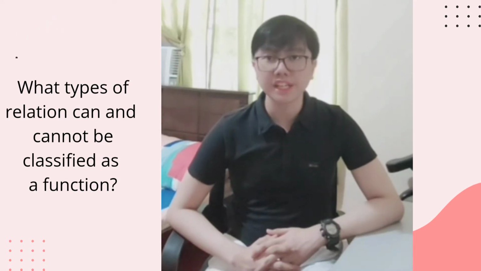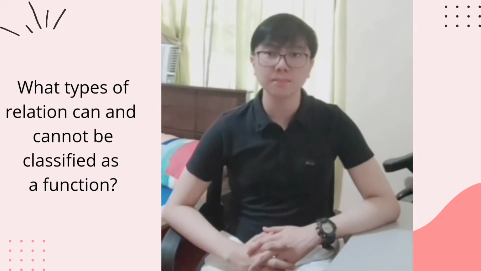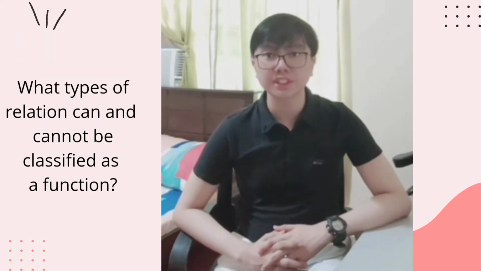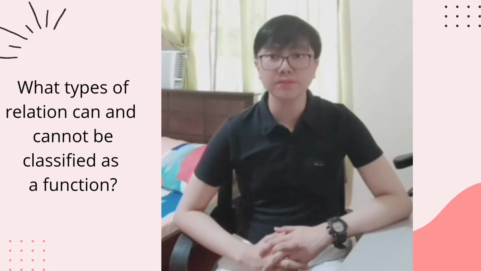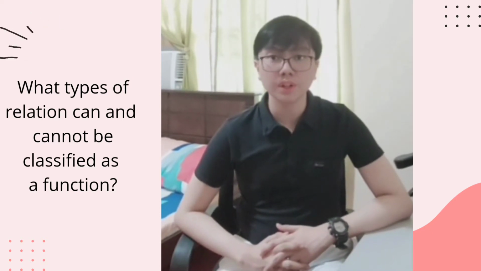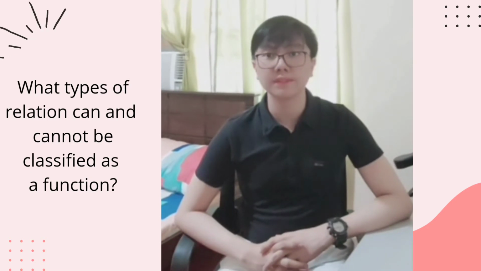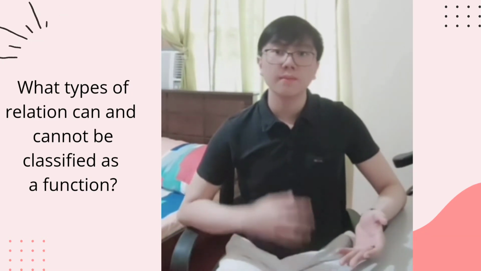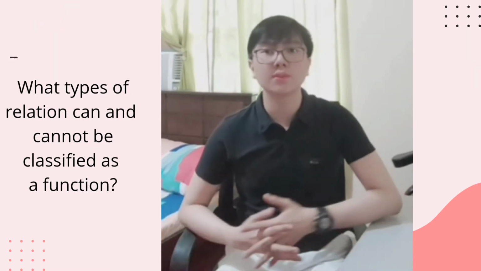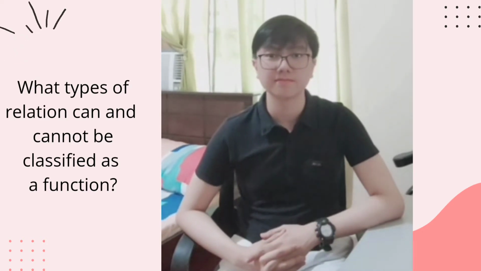So what types of relation can and cannot be classified as a function? Relations can be classified as functions only if a domain value equates to only one range value. That means functions can be one-to-one, many-to-one, but never a one-to-many relation.